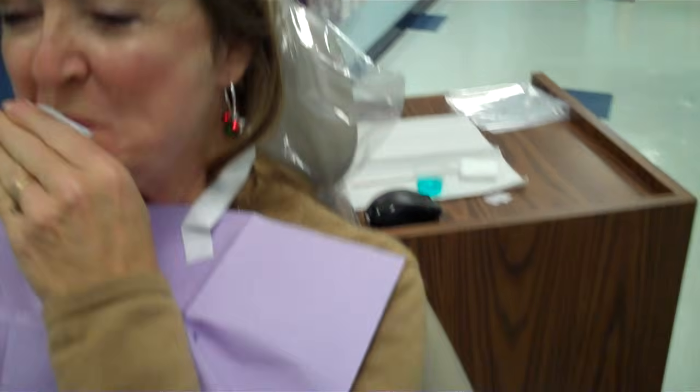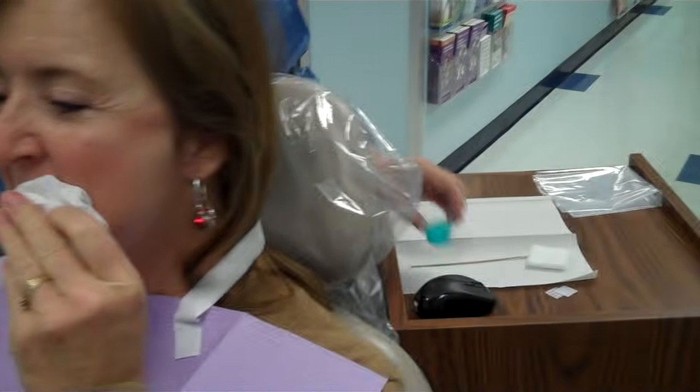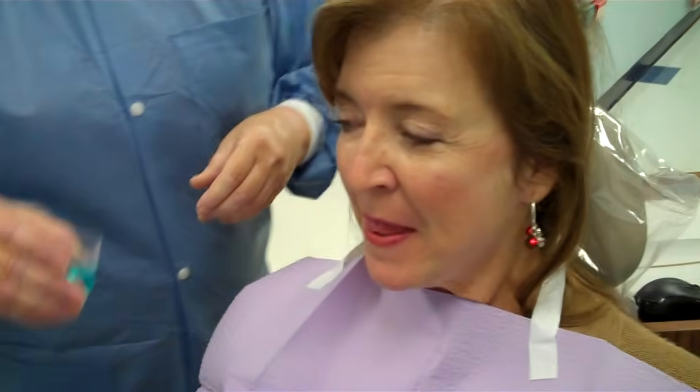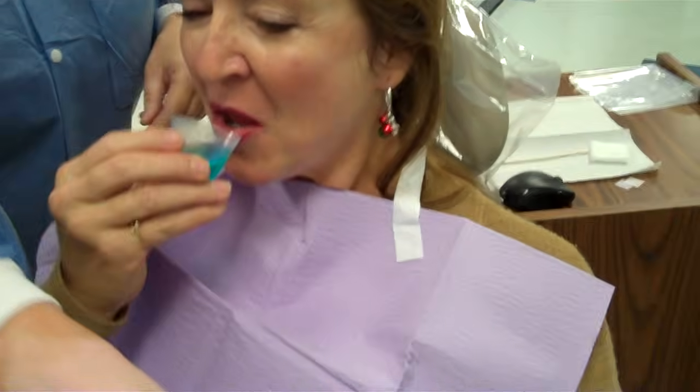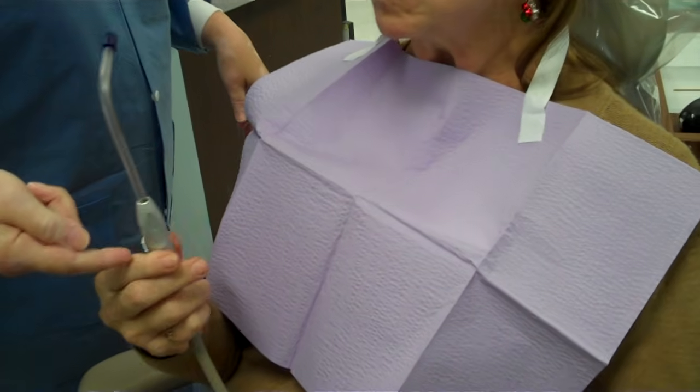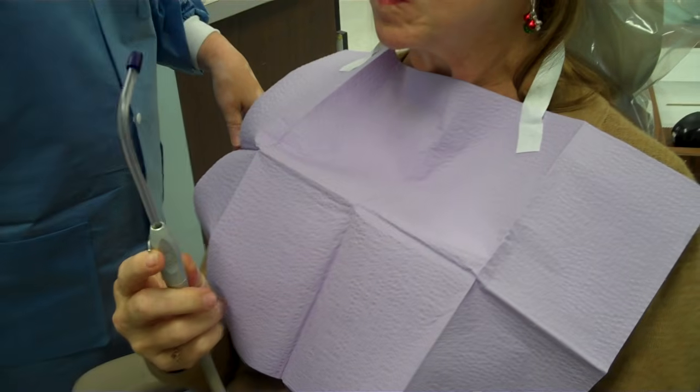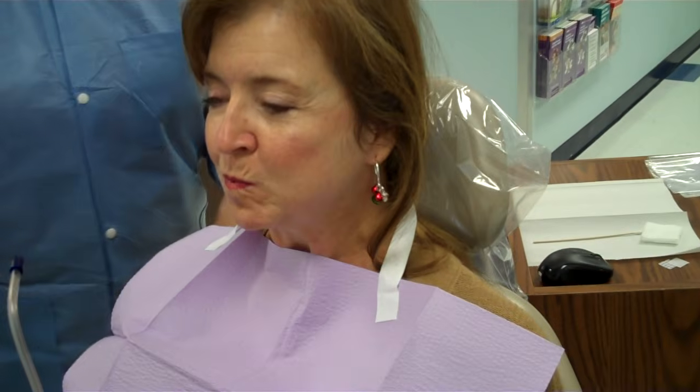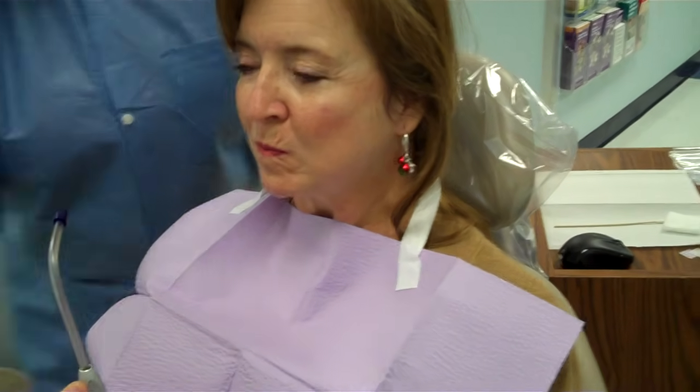And now the pre-procedural rinse. Okay. I'm going to have you rinse for 30 seconds, and you can use this suction here, and I'll let you know when to spit it out. There's a little lever here. Flip it up, you can suction it out. Okay? I'll take that from you. Put that away.